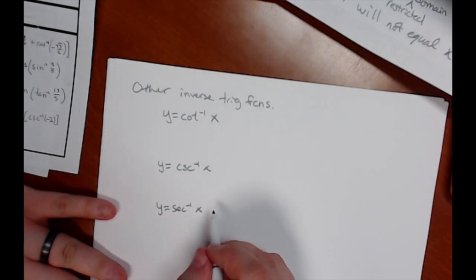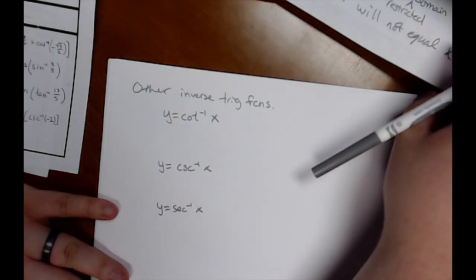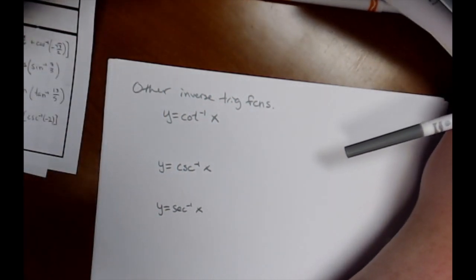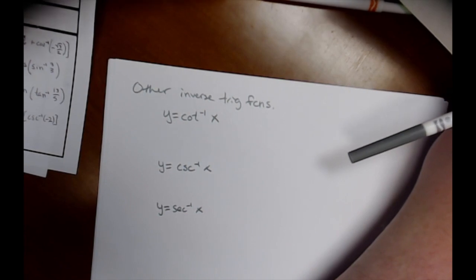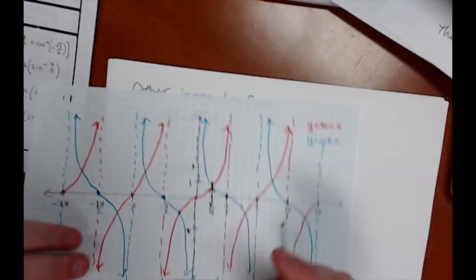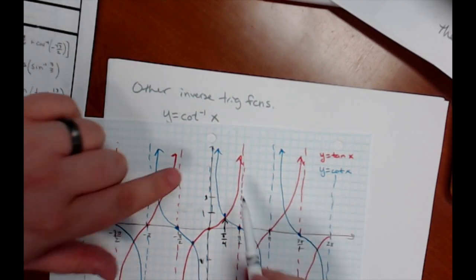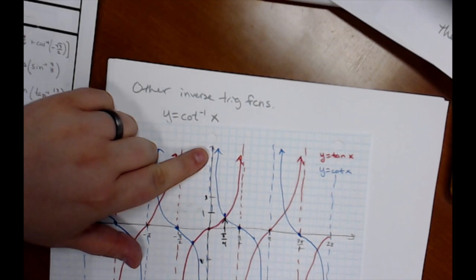And our restrictions on these, so if I get, for example, my tangent graph, which is right up here, cotangent is our blue line. We'll restrict between 0 and pi.